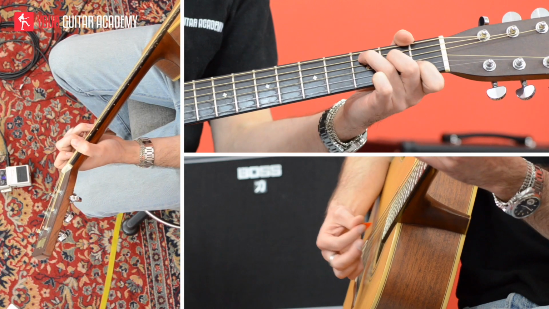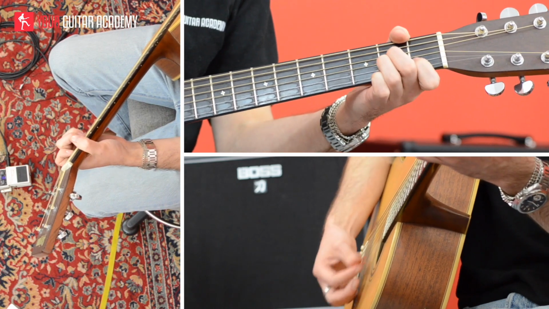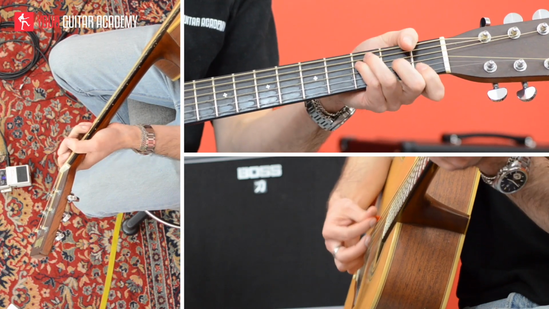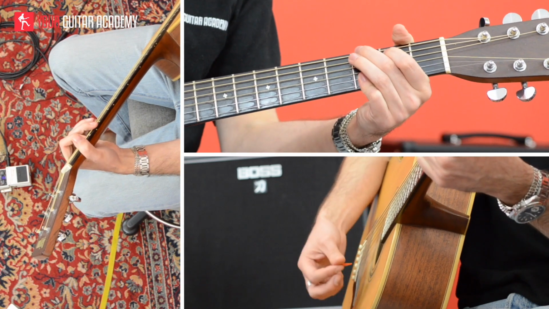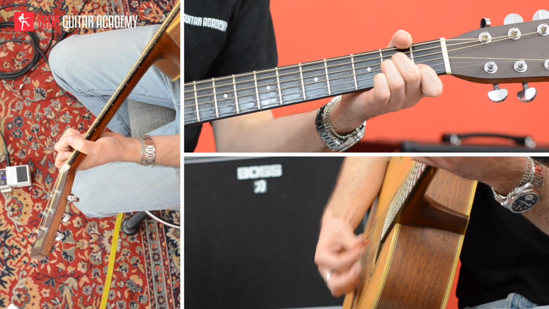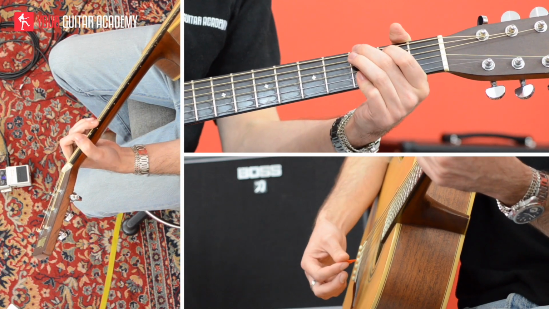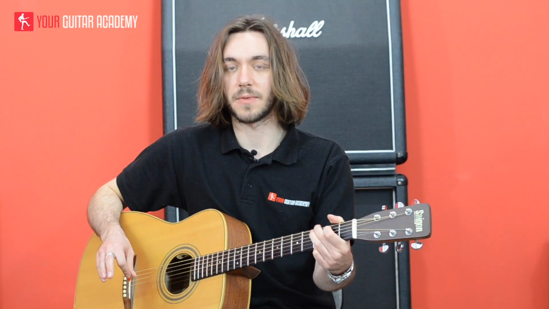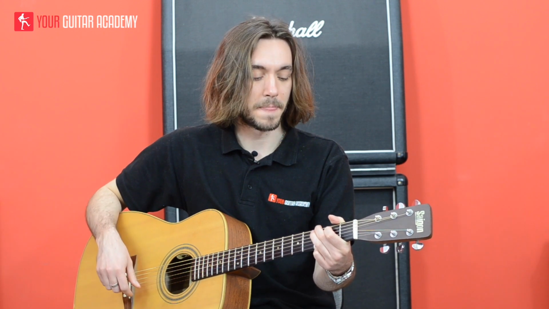Okay, so from the top: C, G, A minor, E7, F, G, and then we've got C again, followed by A minor and G. Right, that's all the chords you need for the verse. It's a lot of transitions, but it's a great way to practice them.